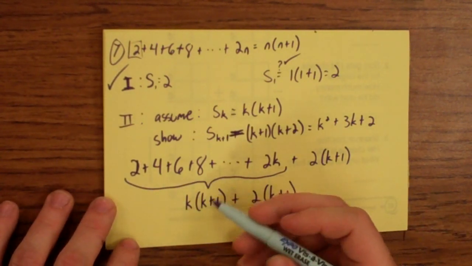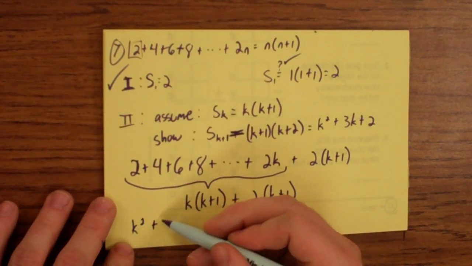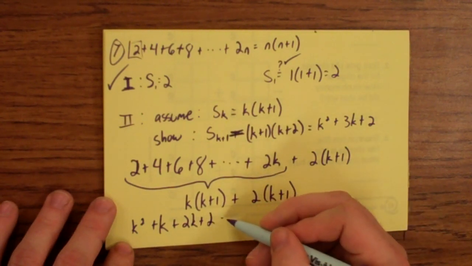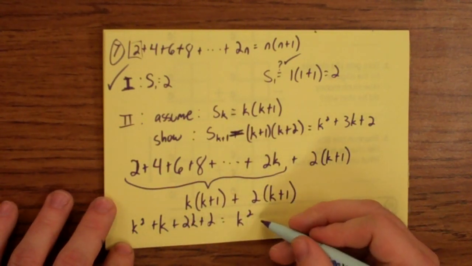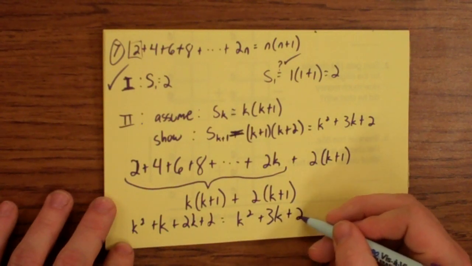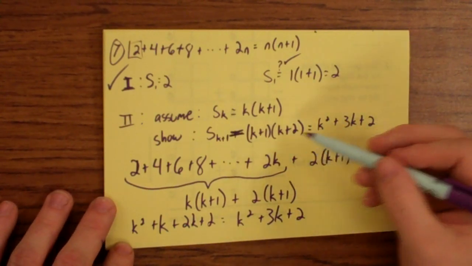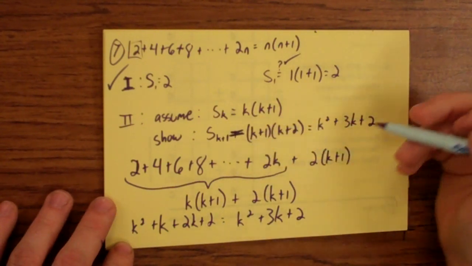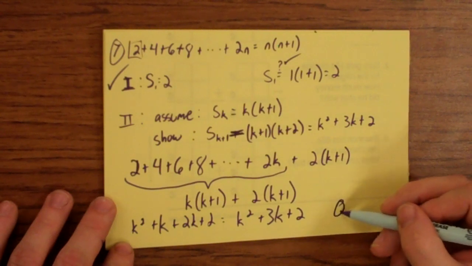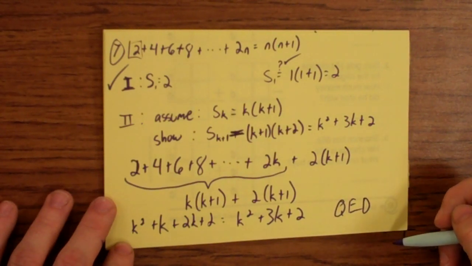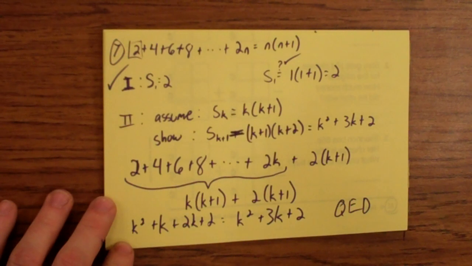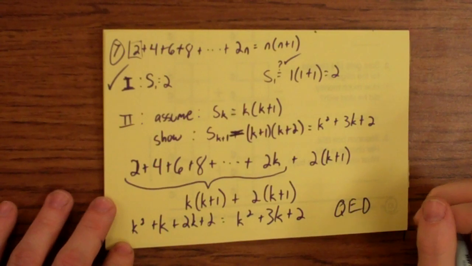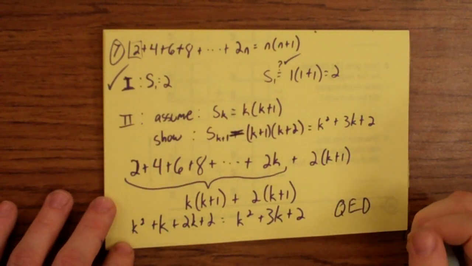So let's distribute the k. That's k squared plus k plus distribute the 2k plus 2. This is k squared, combined like terms, plus 3k plus 2. There it is. And I know that since I FOILed this, that this can be factored to get this formula, which is what I was trying to find in the first place. So QED, we've proven it by induction. We can use this formula to find the sum of the first however many even numbers that we want. Okay?